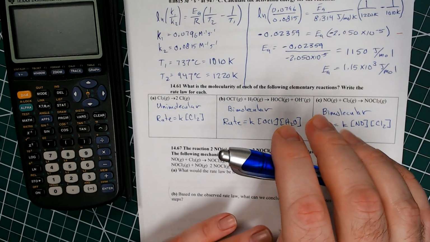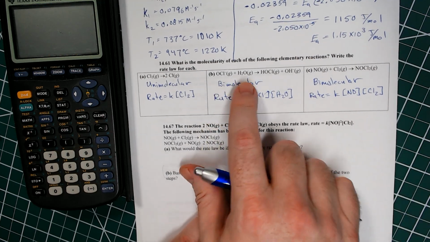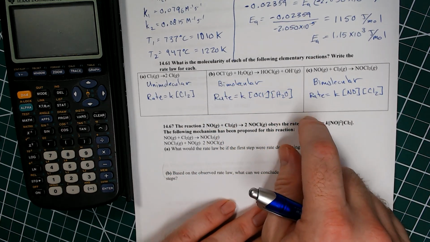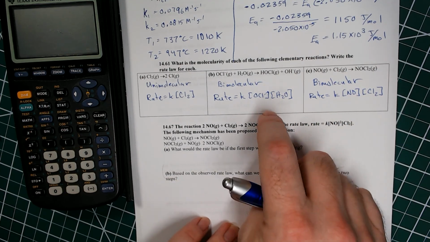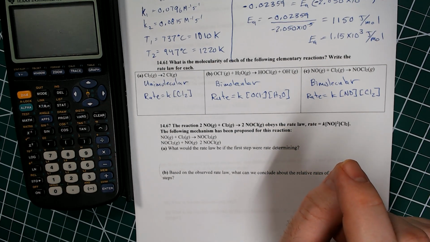Again, I want to caution you, you can only write rate laws using stoichiometry if you know for sure it's an elementary reaction. If you have an overall reaction, you cannot do this. Okay.